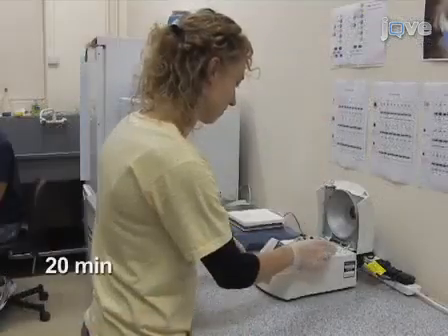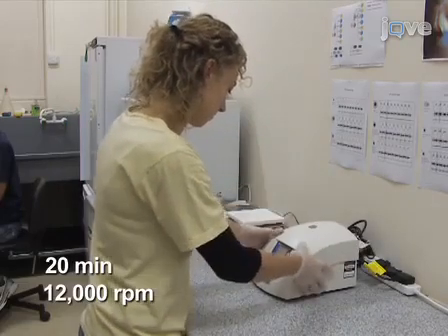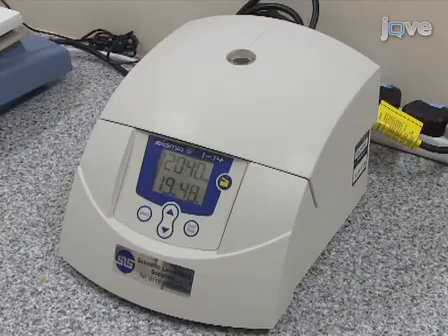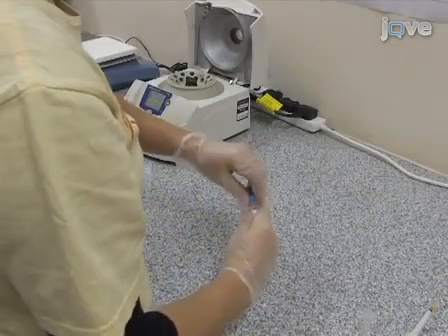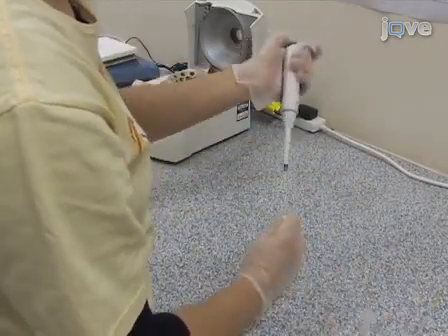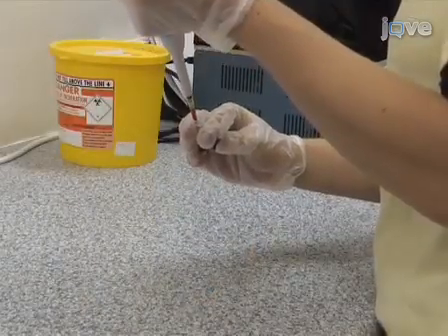Next, centrifuge the dissolved dye for 20 minutes at 12,000 rotations per minute in order to separate larger dye particles that may clog the microelectrode. Following centrifugation, use a pipette to aspirate the top 200 microliters of the supernatant. Expel the supernatant into a separate plastic vial.